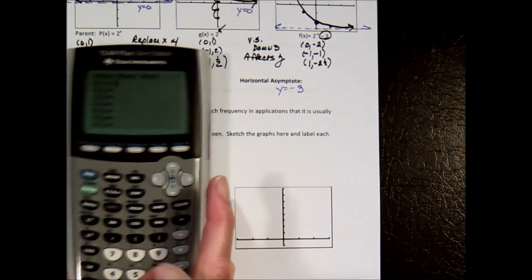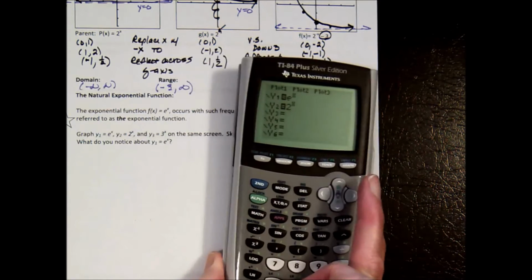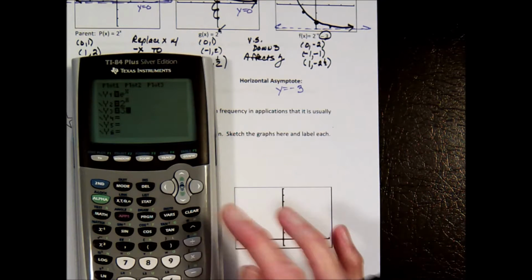And let's go up and let's first enter e to the x. Now, if you're looking for where e is, if you find your 4 and you look just diagonally and above, you will see e to the x. So we're going to go y equals second e to the x. We're going to put our x in there, hit enter. Now we're going to do 2 to the x like we did before, hit enter. And then I think the last one it said, yes, was 3 to the x.